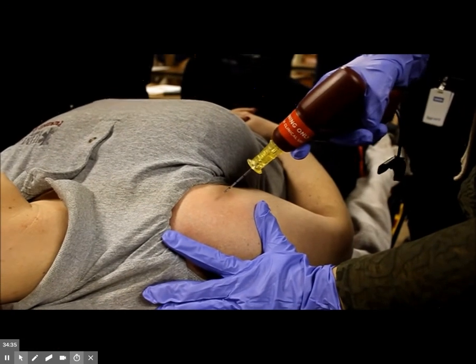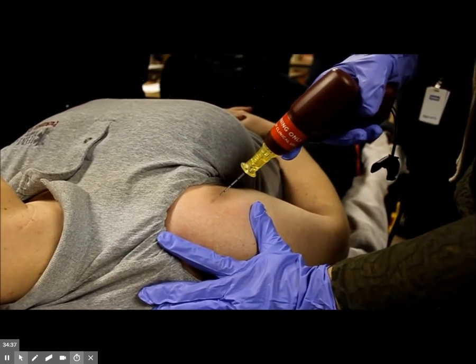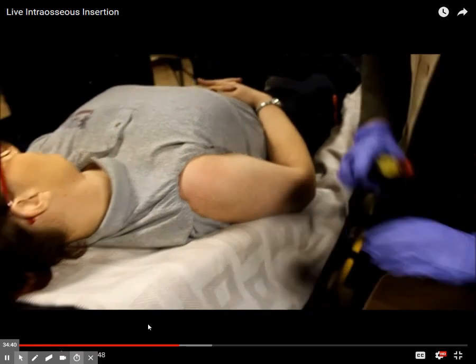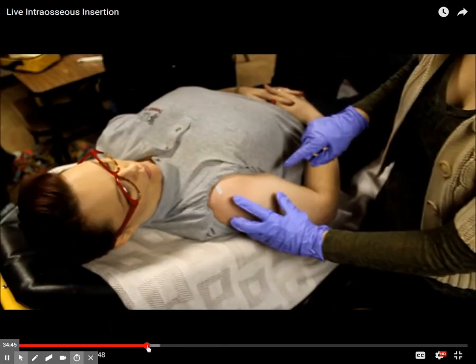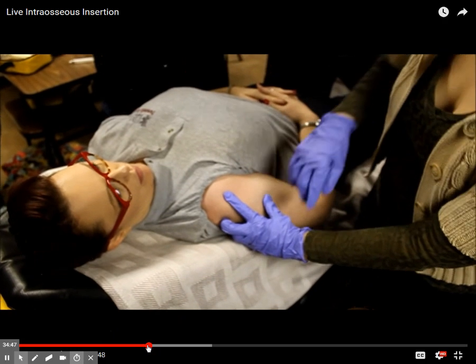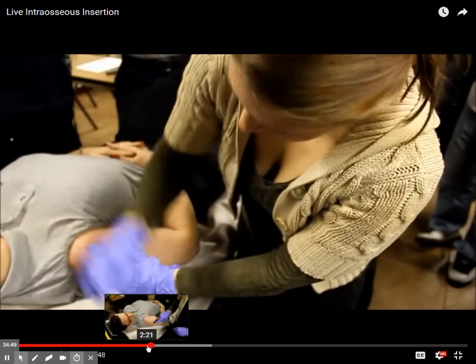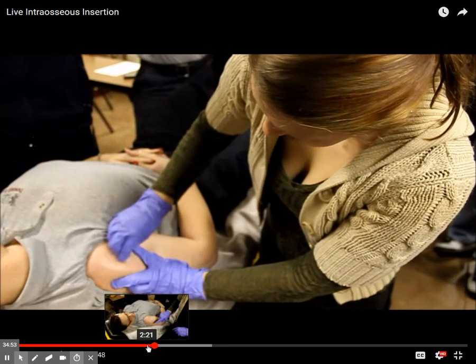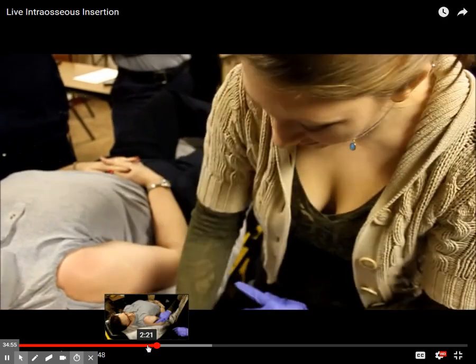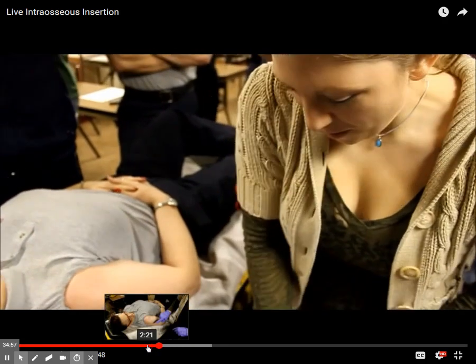You see it's attached to the gun. So you're feeling the landmarks. Okay. So see, she's down the head of the humerus. No pushing. These are painful.